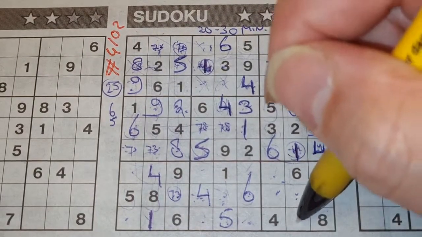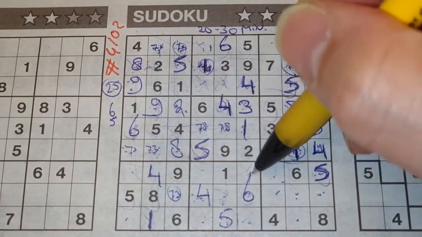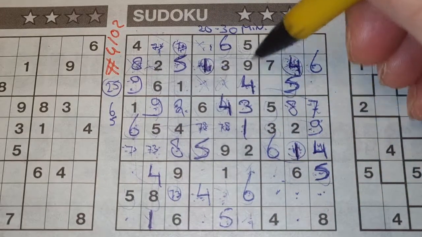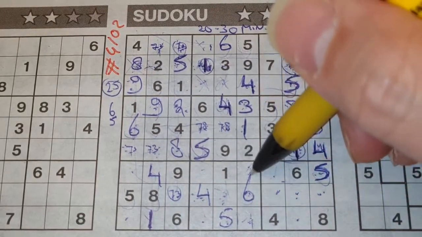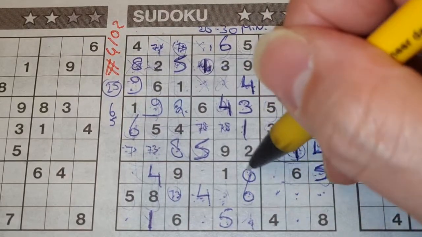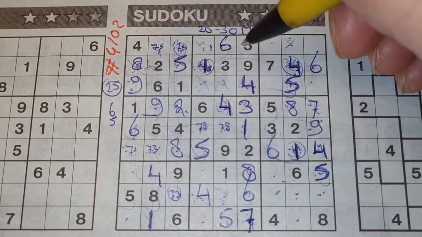7. Two numbers left in this column. Four numbers, 1, 2, 3, 4, 5, 6, 7 is missing, and 8 is missing. 7 and 8. We have 8 there, no 8 there. 8 should be here, and the 7 goes there.